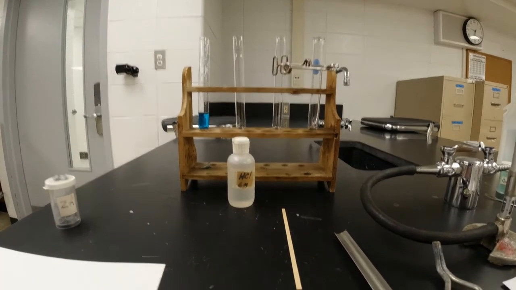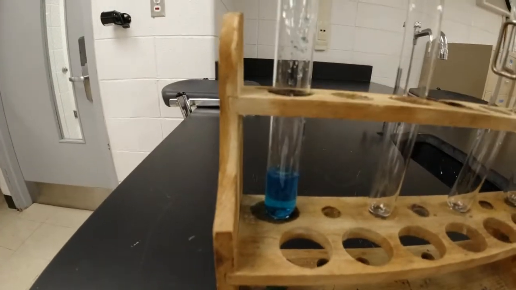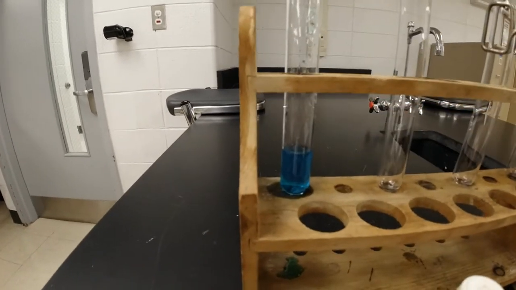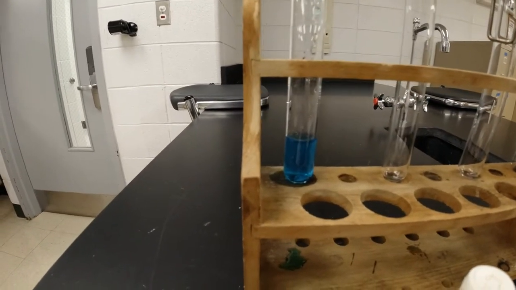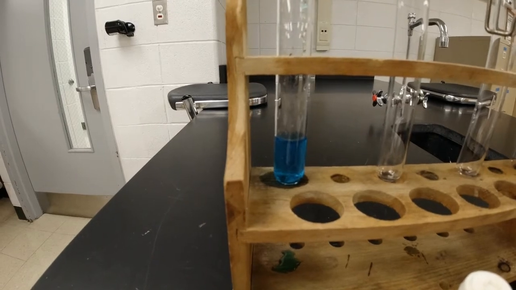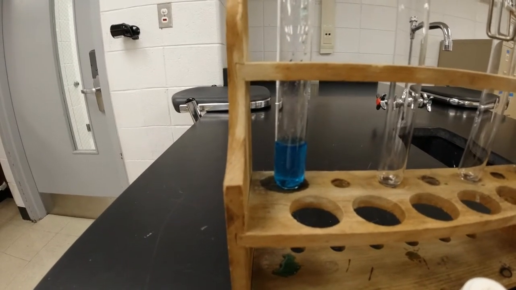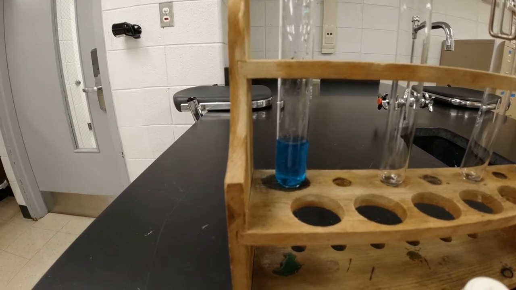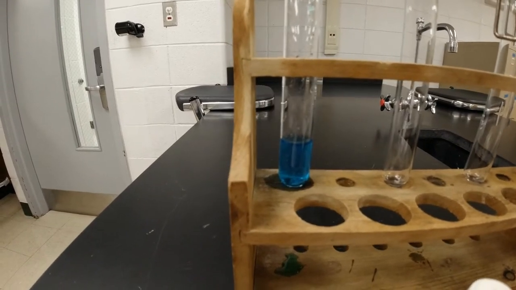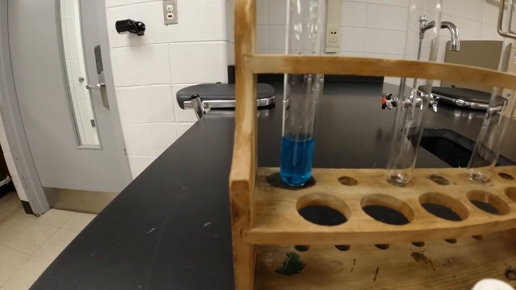All right, now if we get up real close and we watch this, holy cow, are we going to be bored, because this is a really slow reaction. And actually, the reason why we're starting this is I'm hoping by the end of the class period that we're going to be able to see a difference in that piece of zinc and also in the solution, the blue copper 2 sulfate solution. So we're just going to let that sit for now.